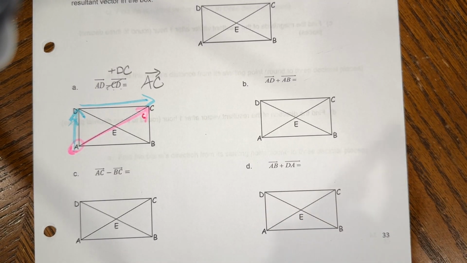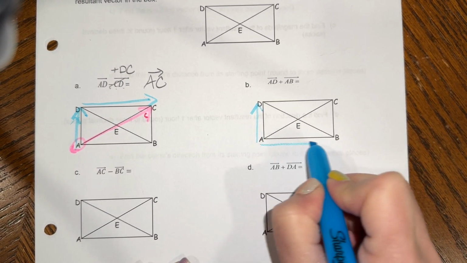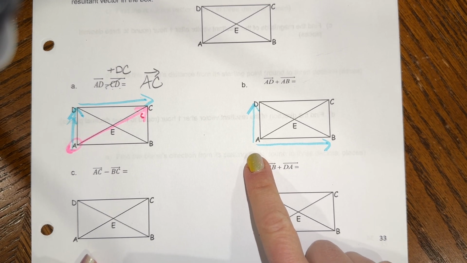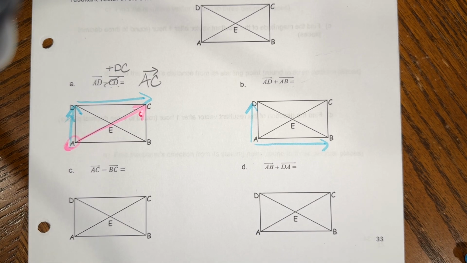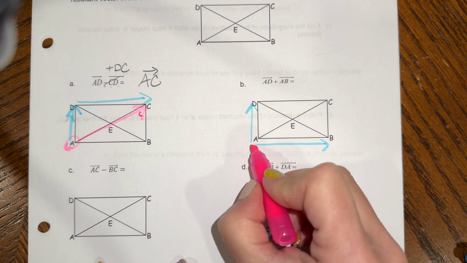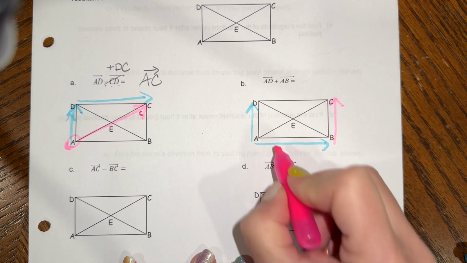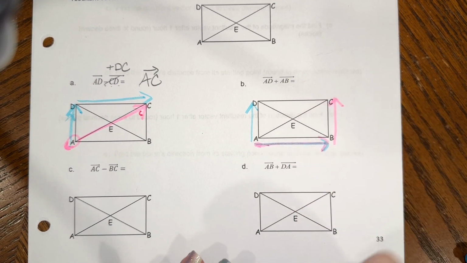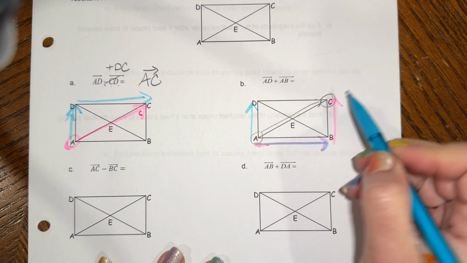Now for B, this one's adding. So I've got AD plus AB. And when the vectors line up starting at the same position, I can't add them the way they are. So I have to translate one of them. I'm just going to translate this one because that's the same thing as BC. So now this is the start. Then we can continue here. So the result is starting at A, end at C.